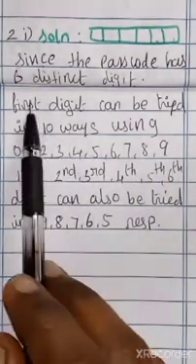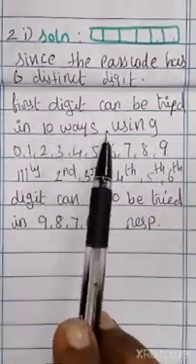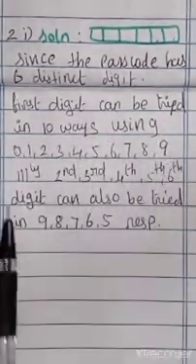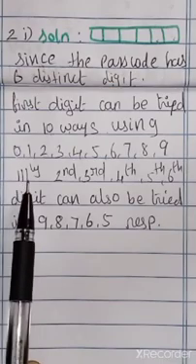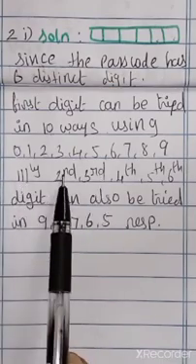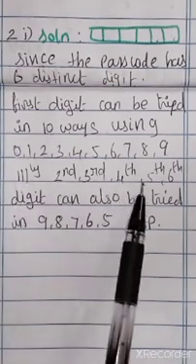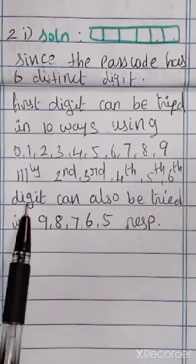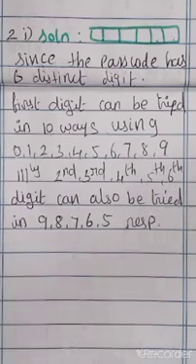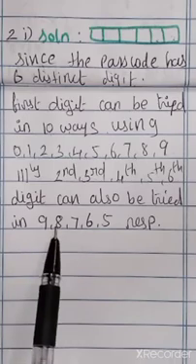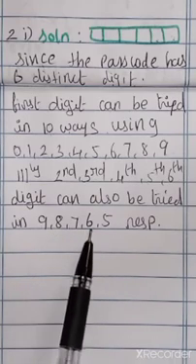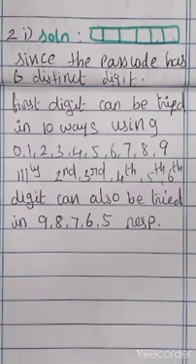Okay, so the first digit can be tried in 10 ways using these numbers. Similarly, the second, third, fourth, fifth, sixth digits can also be tried in 9 ways, 8 ways, 7 ways, 6 ways, 5 ways respectively.